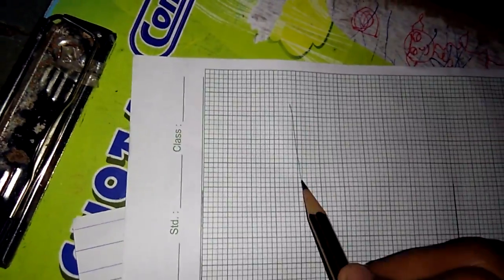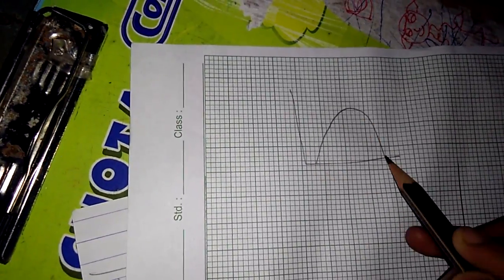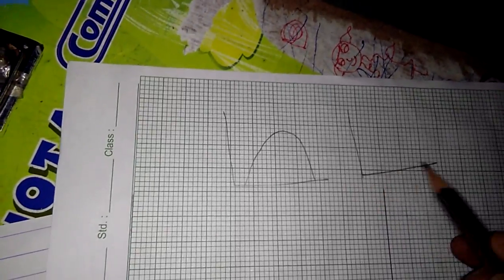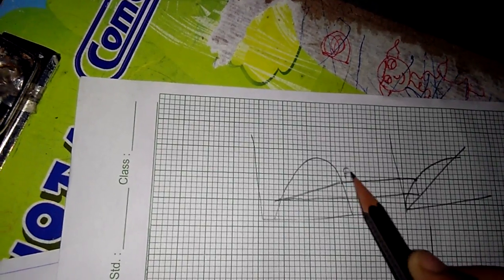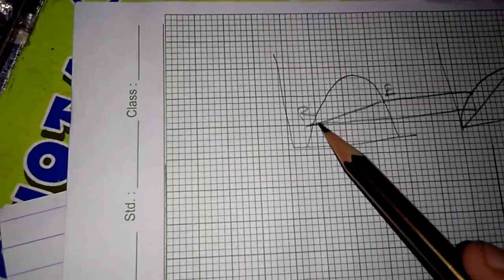Now if you see the rough diagram, we will draw it like this. The curve will be like this and this curve will be like this. If you take any point from here, this will be up to this, and if you extend this it will be up to this, and this is our tie line. So this is E, this is R, right?